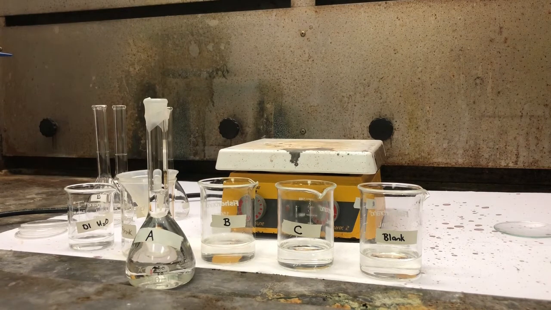And then we're ready to do our sample analysis. So we're going to do the same thing with the remaining samples and the blank as well. We treat them all identically, and then we can run them along with our standards on the atomic absorption unit.